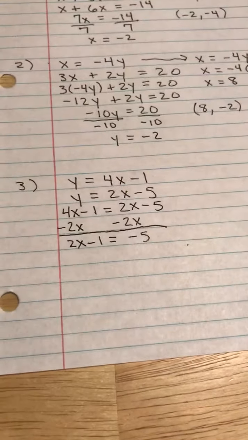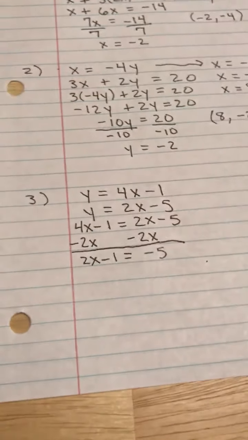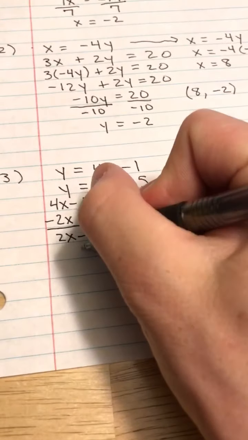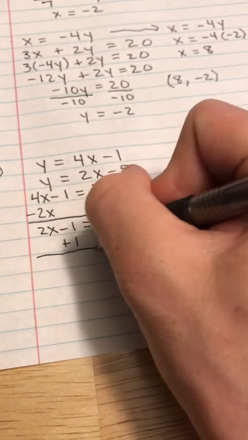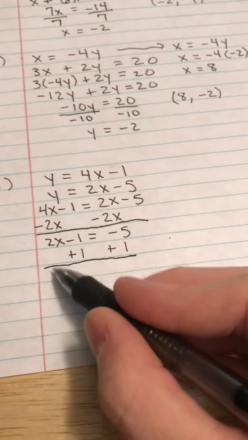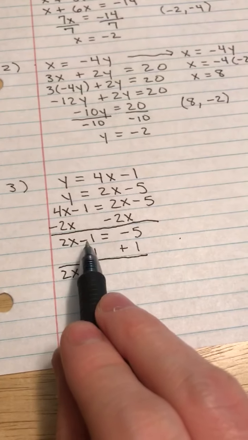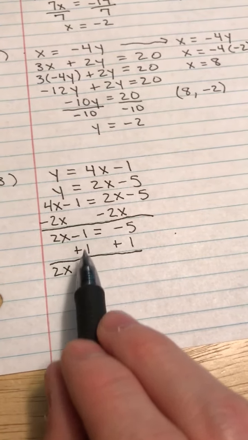Okay, we're almost there. So, how do I get rid of a negative 1? I do the opposite, right? I add a 1 to both sides. My 2x hasn't changed, so I bring that down. Negative 1 plus 1 is 0, so I don't even need to write anything under here.